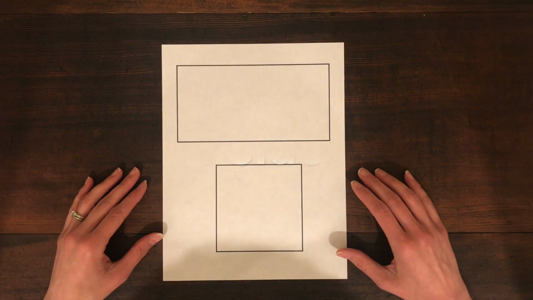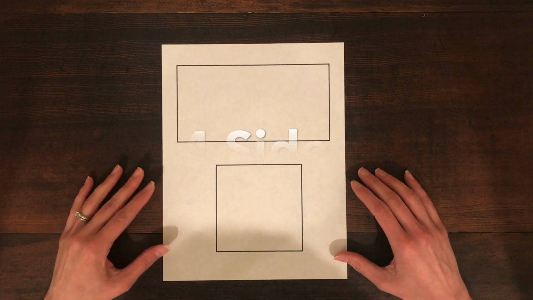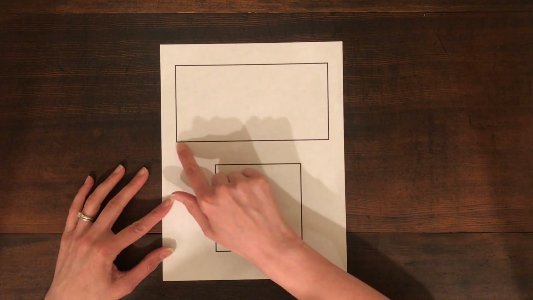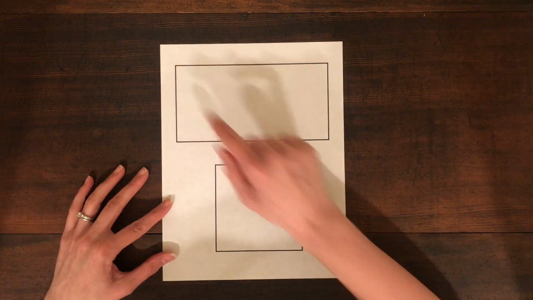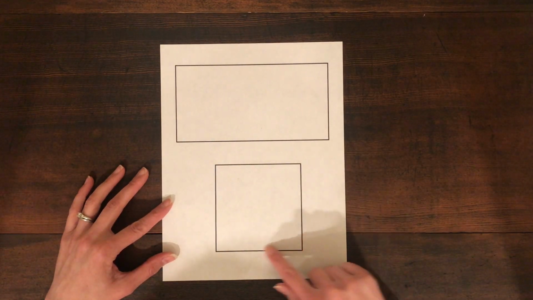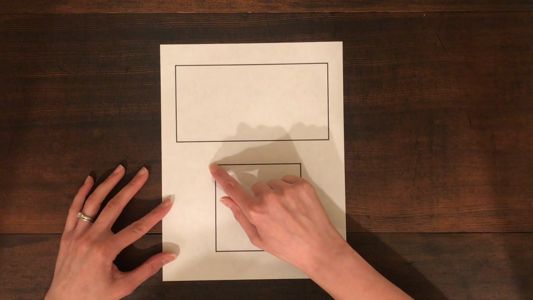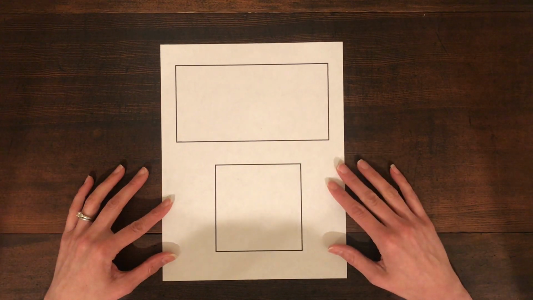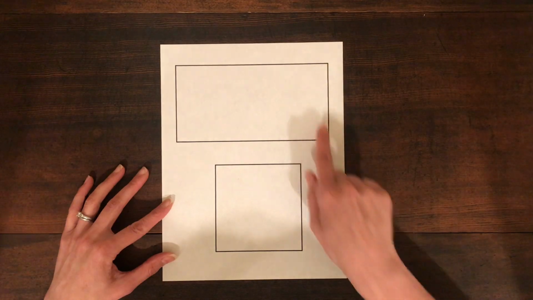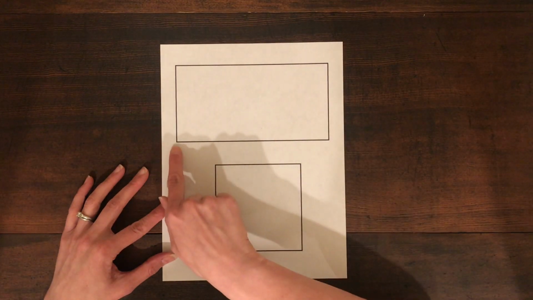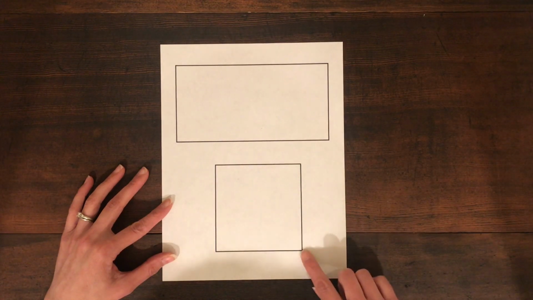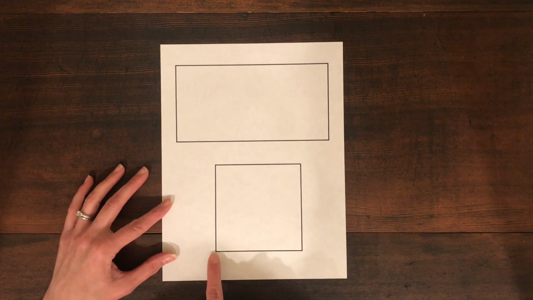First of all, rectangles have 4 sides, like this shape. 1, 2, 3, 4. This one also has 4 sides. 1, 2, 3, 4. Rectangles also have 4 corners. 1, 2, 3, 4, and 1, 2, 3, 4.